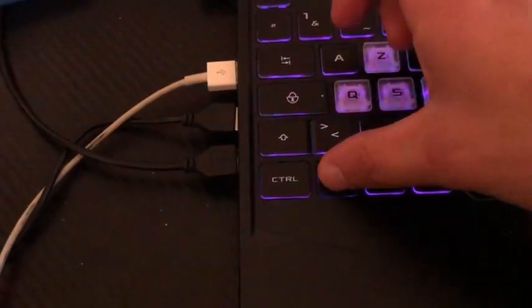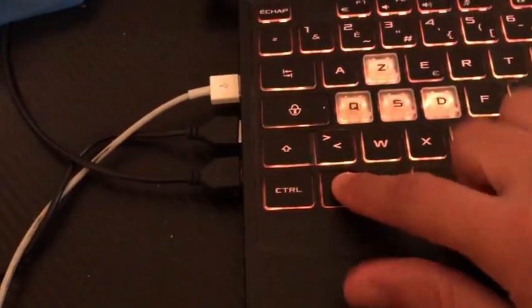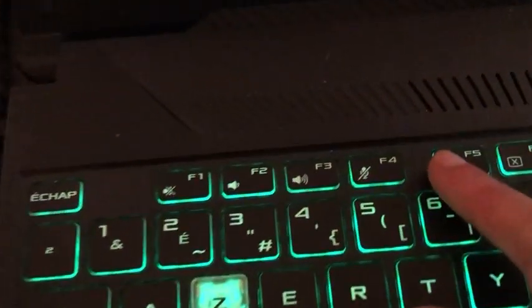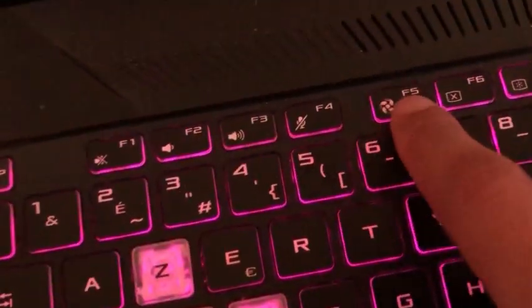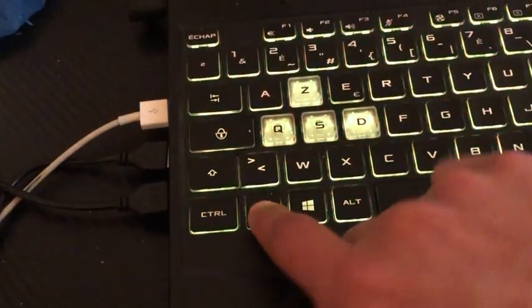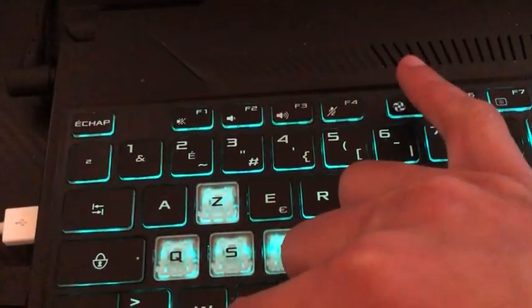Click on FN. At the same time, you want to click on F5 in the top. Okay, this is F5. Now you want to just click on FN. At the same time, you want to click on F5.